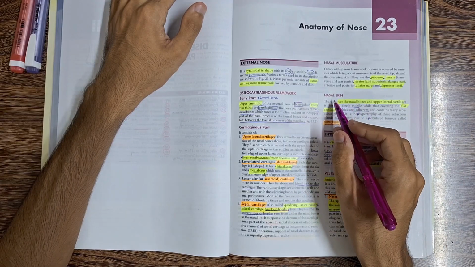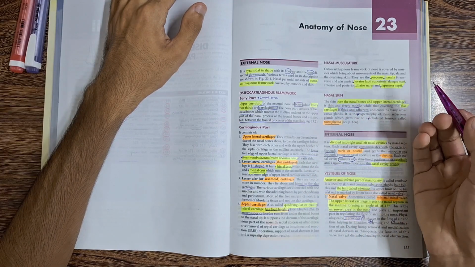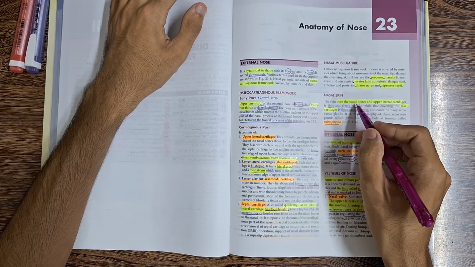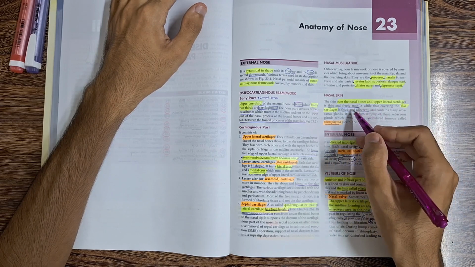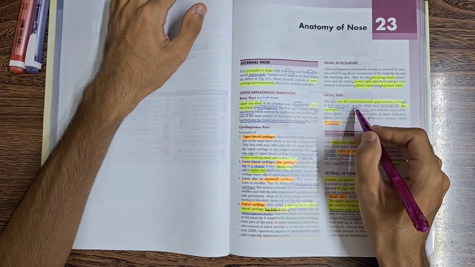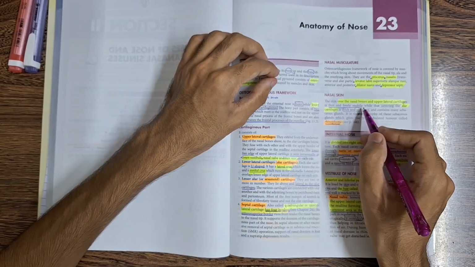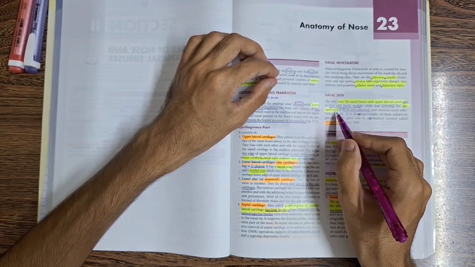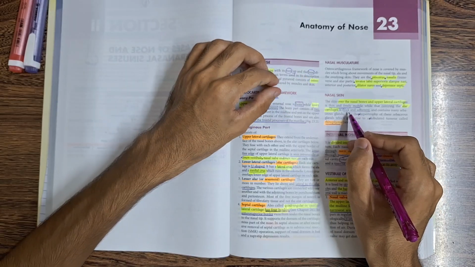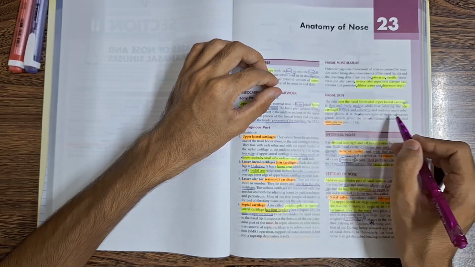The nasal skin, if you yourself can feel that over the nasal bone, the skin is not that much tight. It is thin and freely mobile, right? If you pinch the skin over your nasal bone, it is thin and freely mobile. But over the cartilages, you cannot pinch it because it is thick and adherent. It is having sebaceous glands.